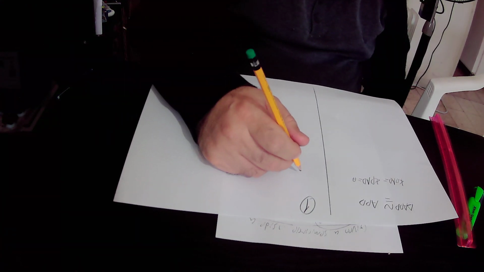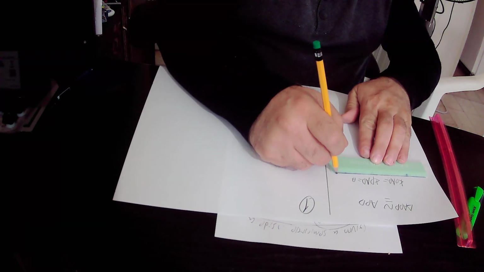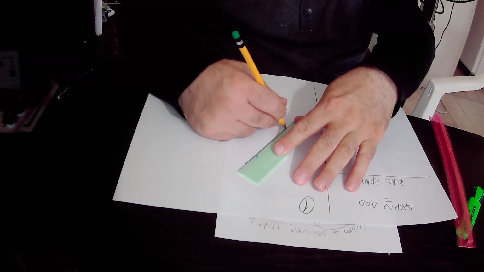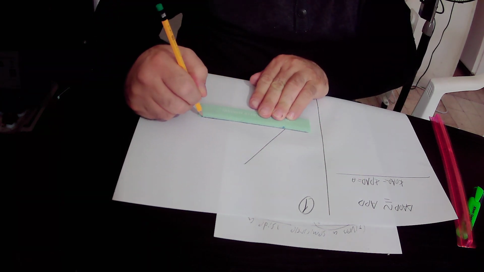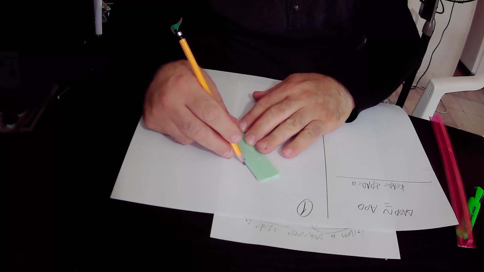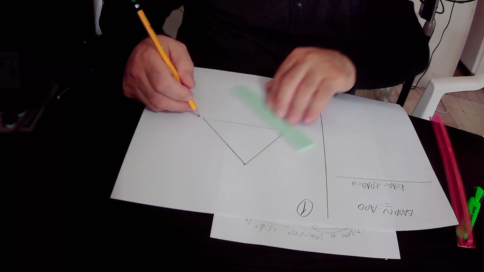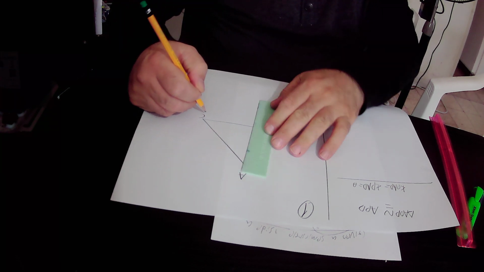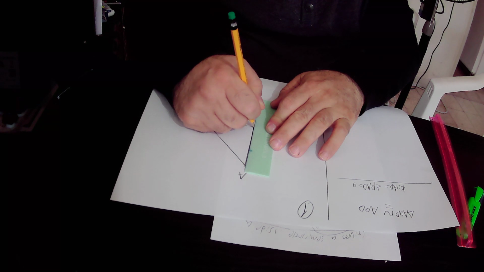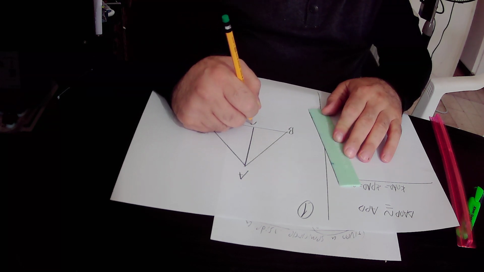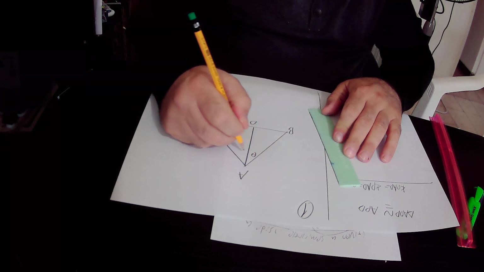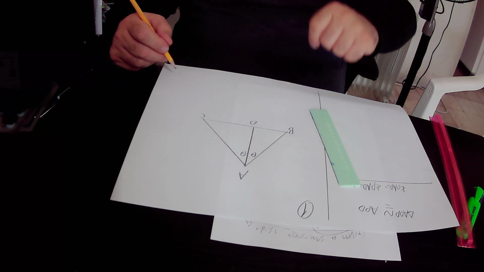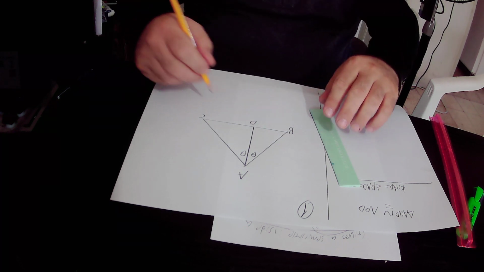According to the angle bisector theorem, we'll get that if we have a triangle ABC, that could be any triangle, and here AD is the angle bisector, that is to say, it bisects angle BAC into two halves, each half equals theta.